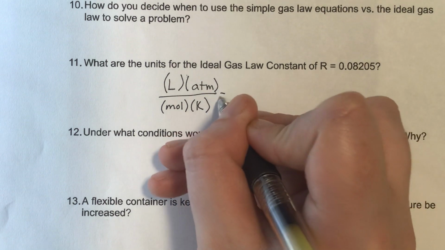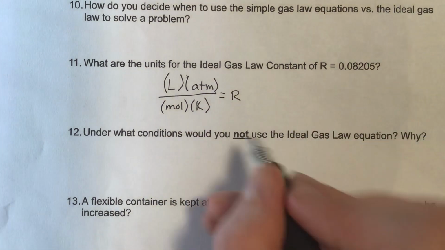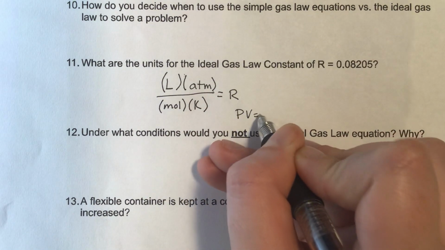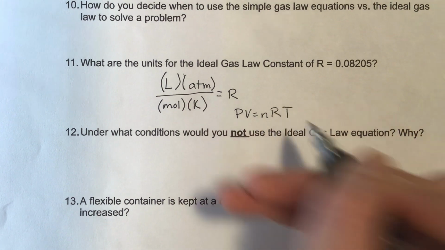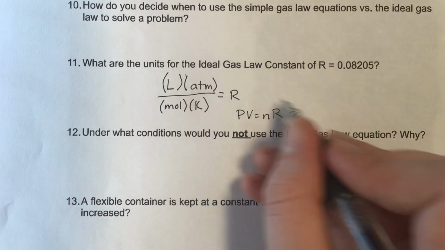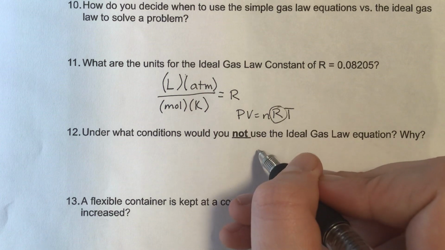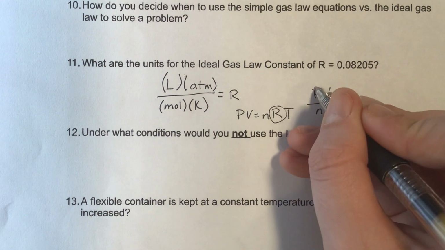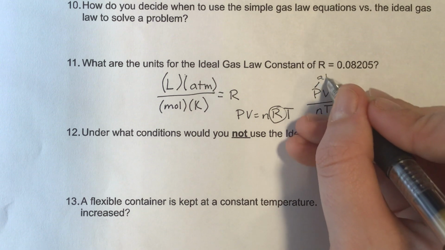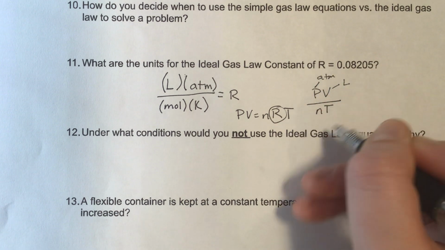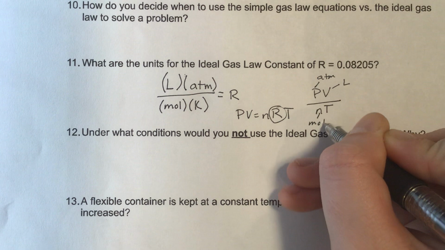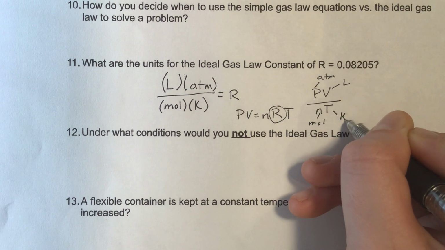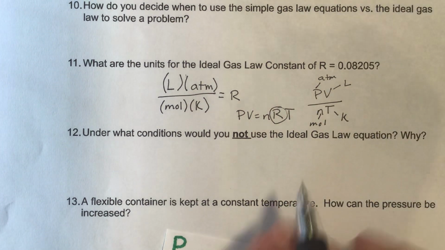If you're unsure, just remember the equation and isolate the R. You're going to get PV over NT: pressure in atmosphere, volume in liters, moles, and K for the temperature. So it's the same thing.